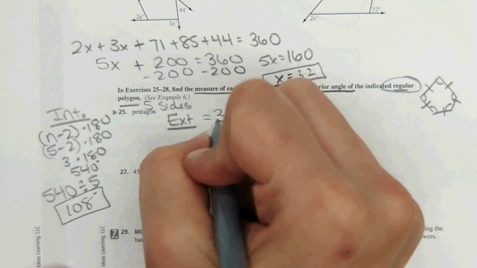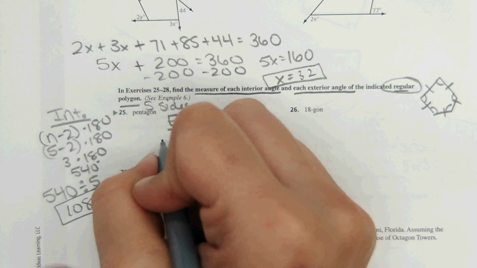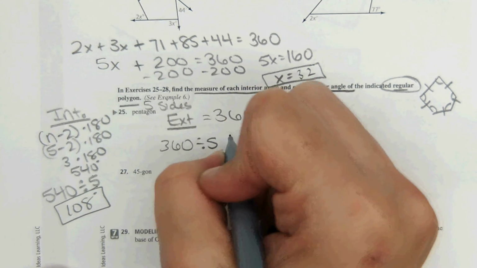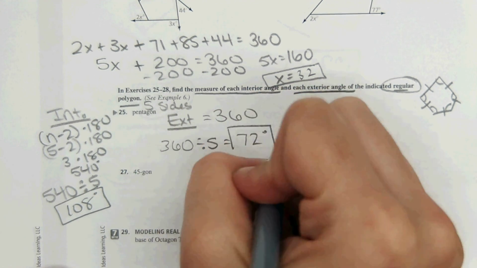So to find each one, you would need to take it one step further and divide by 5 to get each angle. So that's the interior angles. And then exterior angles, they add to 360. So to find each exterior angle, just 360 divided by 5, and it comes out to 72 degrees.